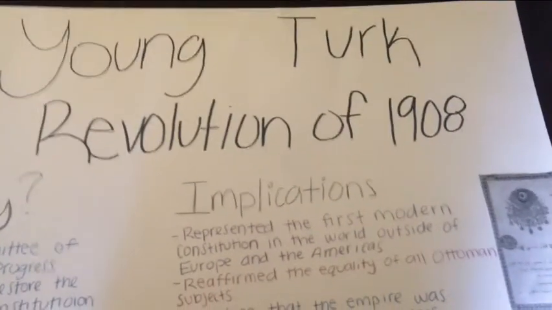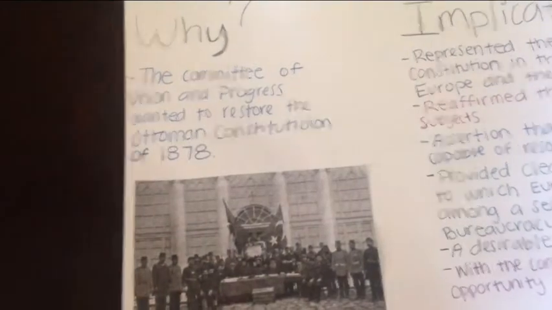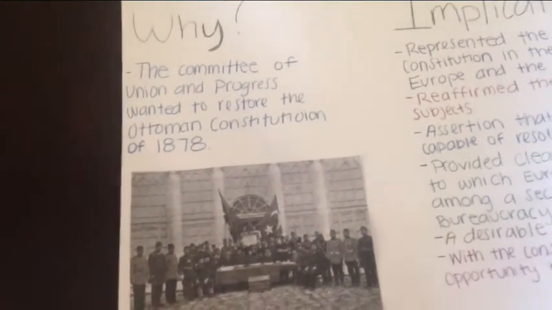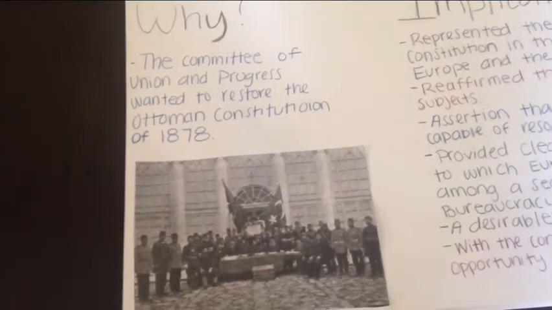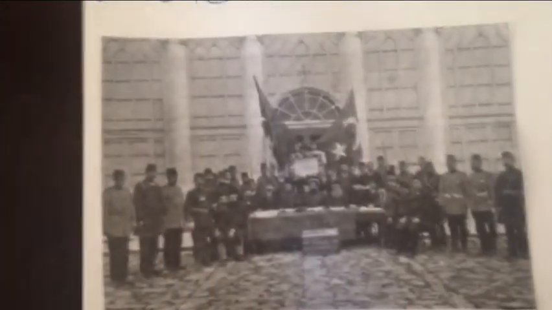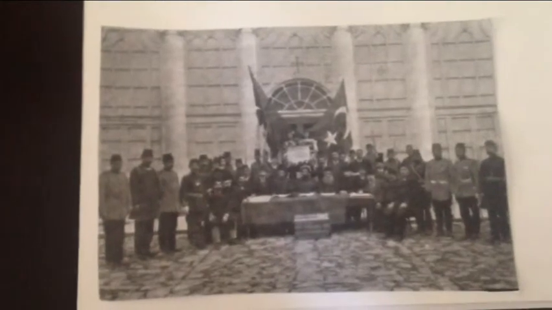Okay, the Young Turk Revolution of 1908. So the first thing we have to ask ourselves when looking at a revolution is why. And basically, the Committee of Union and Progress wanted to restore the Ottoman Constitution of 1878. This is a picture of the Committee of Union and Progress, which are also known as the Young Turks.